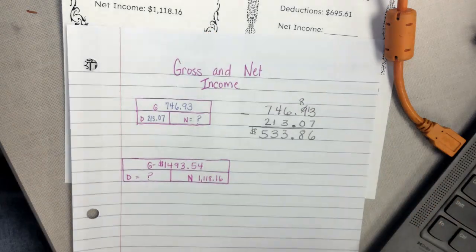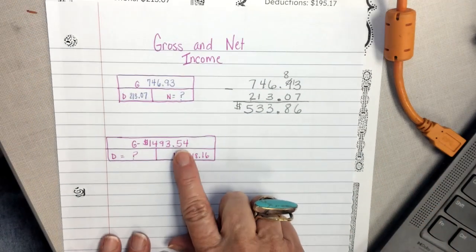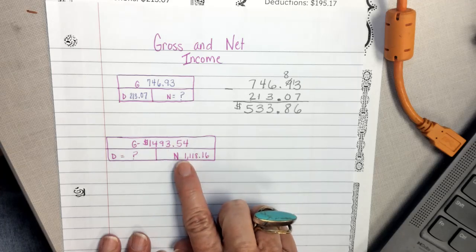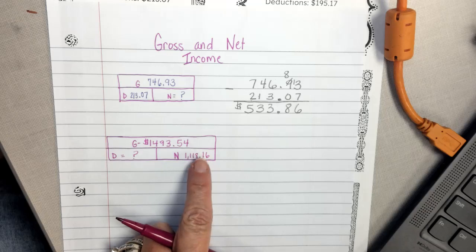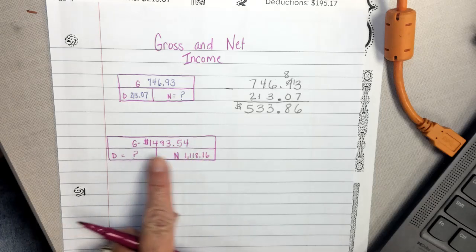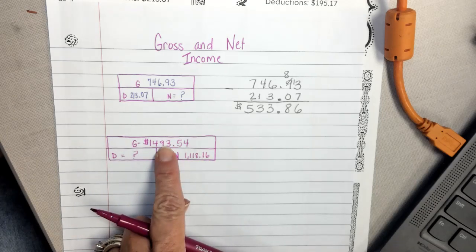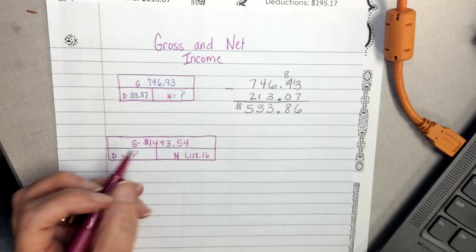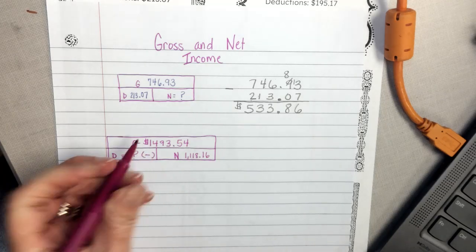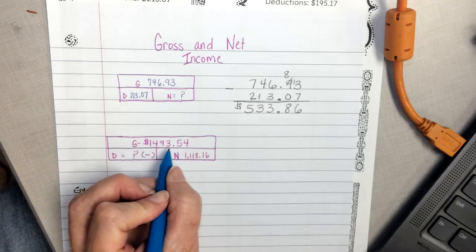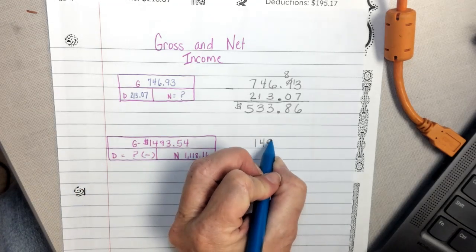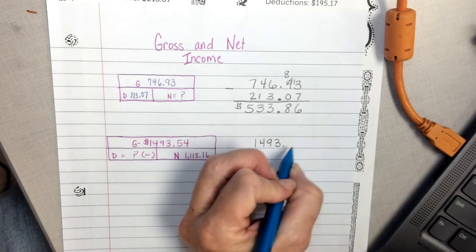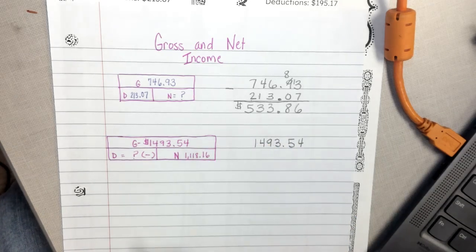So I have to think to myself, first of all, these are unequal groups, so my only choices would be adding or subtracting. And if I know the total and I have part of that total, what else will give me the information to get that total? That's right, we're going to subtract to figure that out. So now we're going to slide these pieces of information over. We have $1,493.54 on top because it's the larger amount.